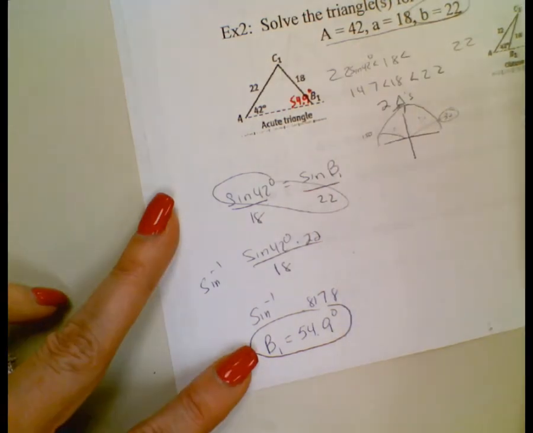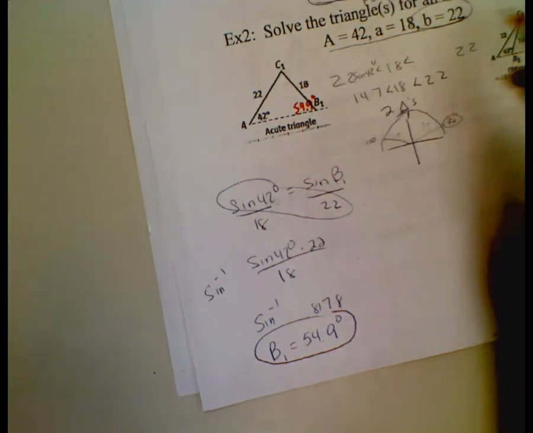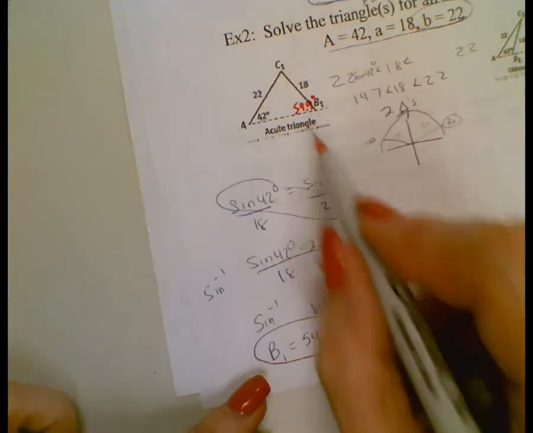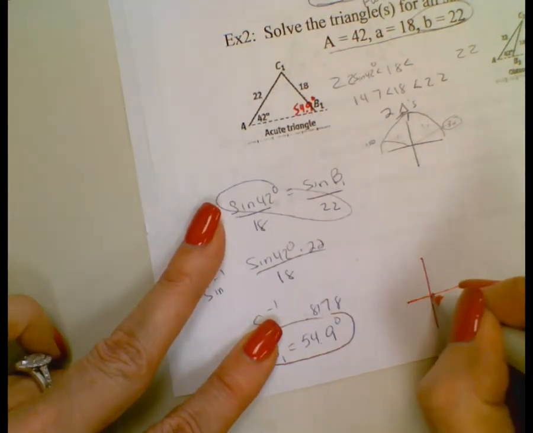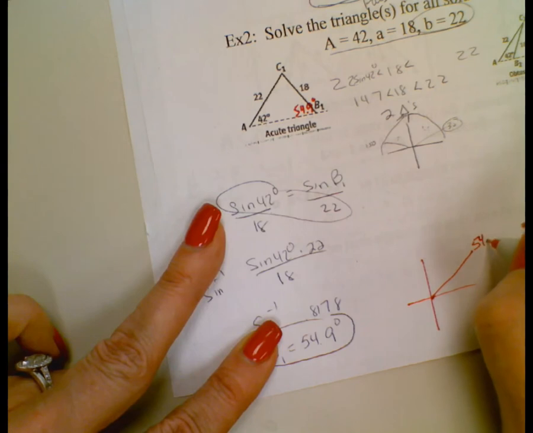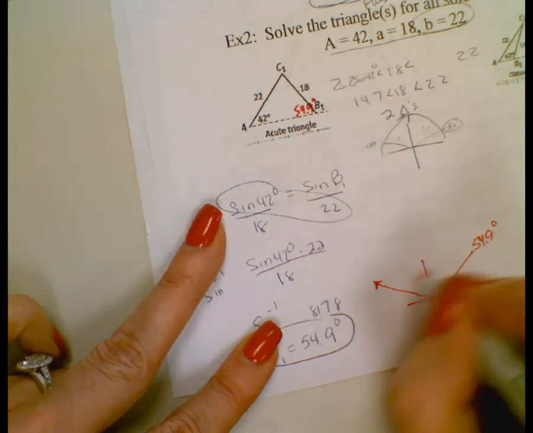54.9 degrees. Now, this angle B right here that you can't really even draw in there because it's such a small triangle is going to have the same value. So sine of 54.9 is going to have the same value as what? So sine of 54 is about right here. Okay, well, what is it in this quadrant? Because sine's positive in both quadrants.